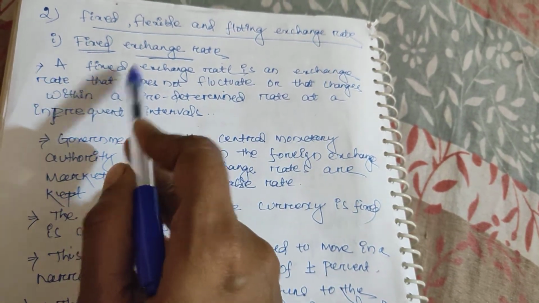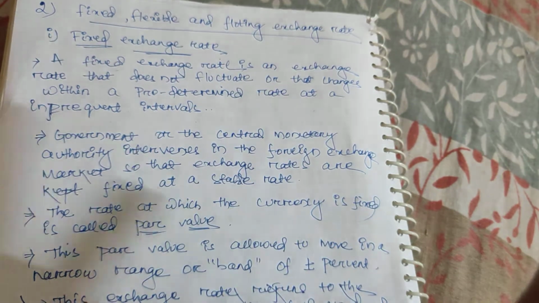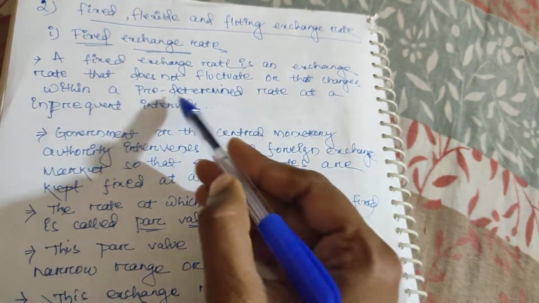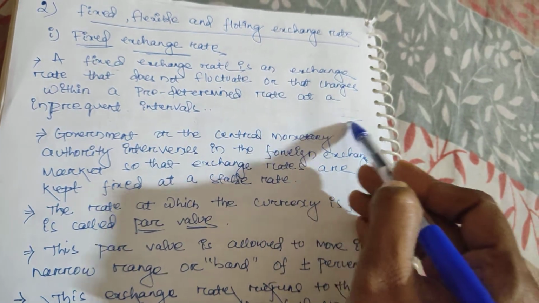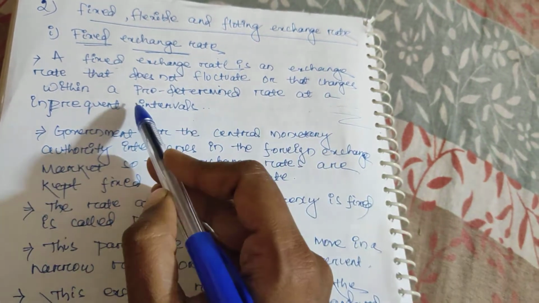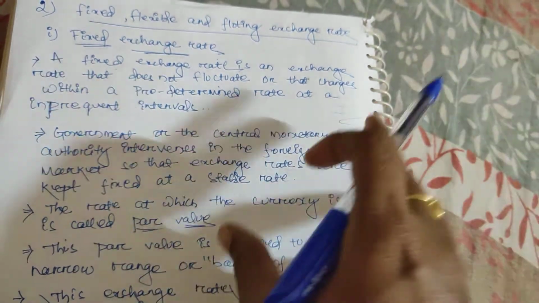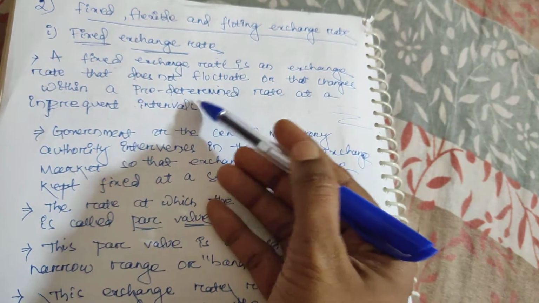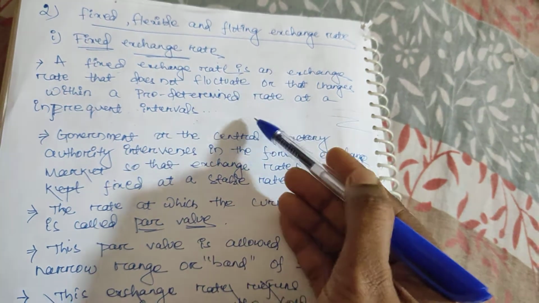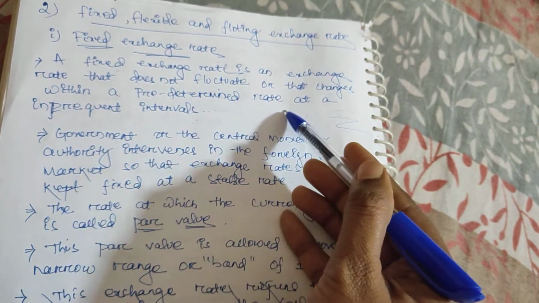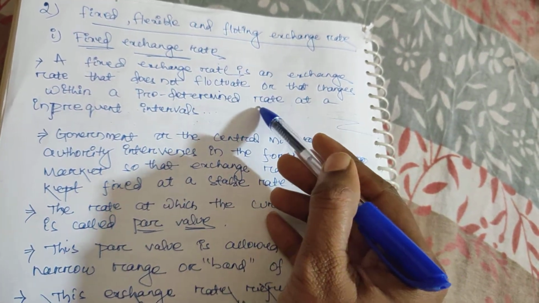From the name only we know that it is fixed. It is a very stable rate. Got it? It doesn't fluctuate, that means it doesn't change many times. If it does change, it will change at a predetermined rate at infrequent intervals. Very rarely does it change, and when it changes, it is predetermined; we know how much it will change.